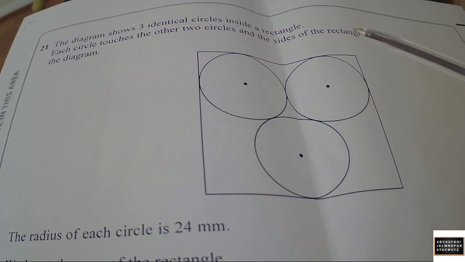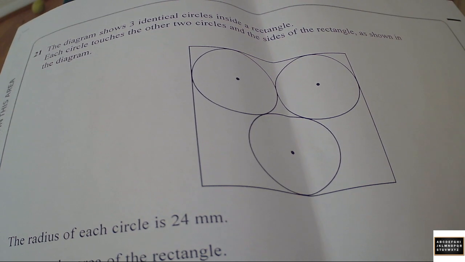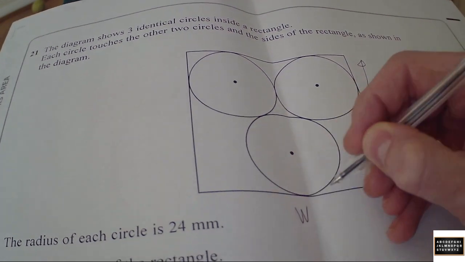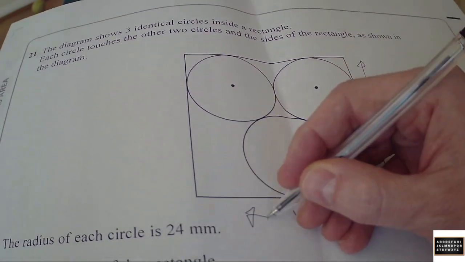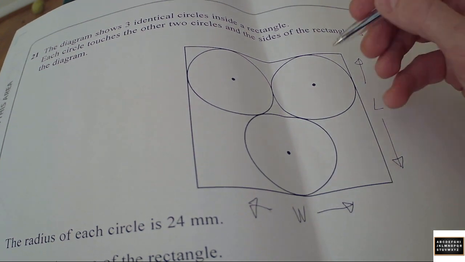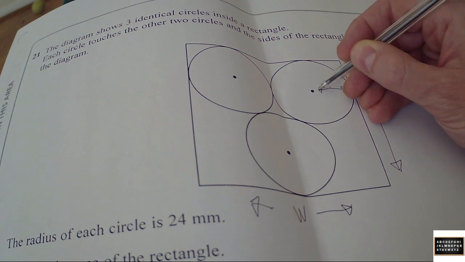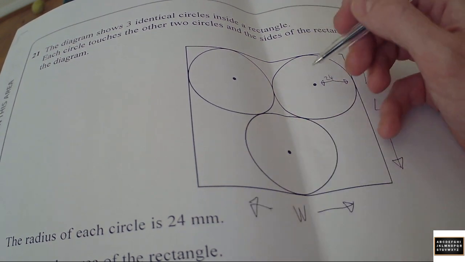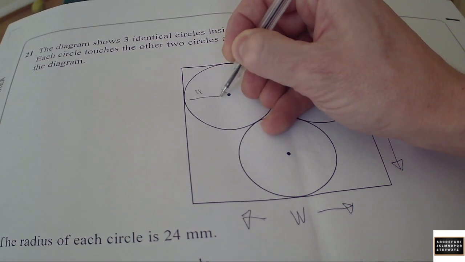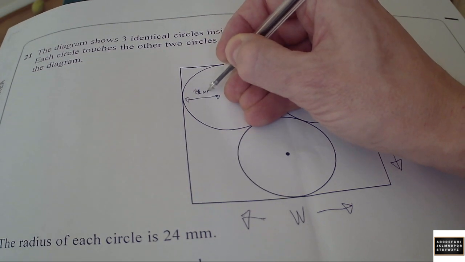So there's quite a few things we need to know. They're asking you to work out the area of the rectangle. So I'm just going to label this L for length, and this W for width, just to help me out a little bit. Now W is quite easy because you can see that this is going to be 24. They told you earlier the radius is 24, just down there. And this also is 24 because it has to be.